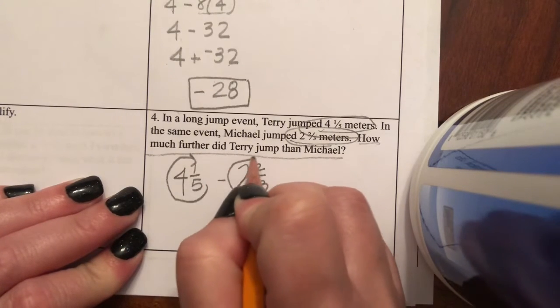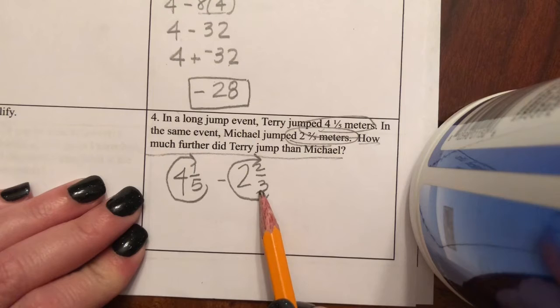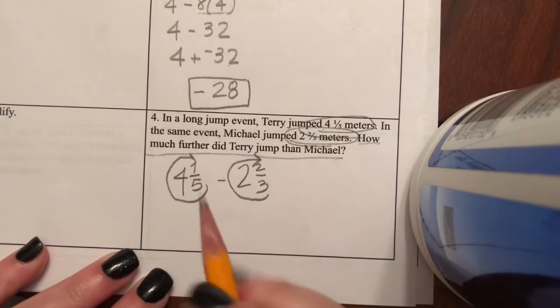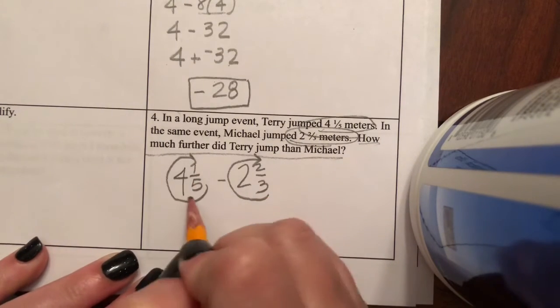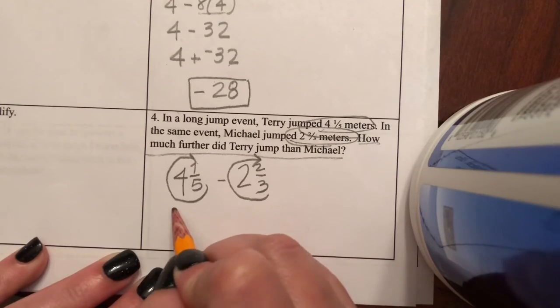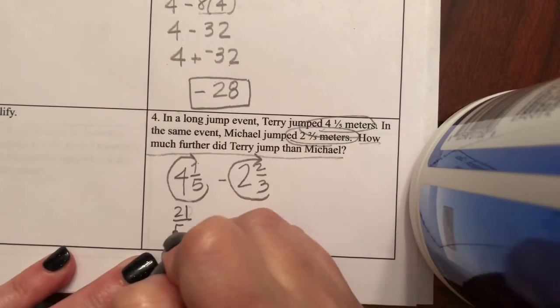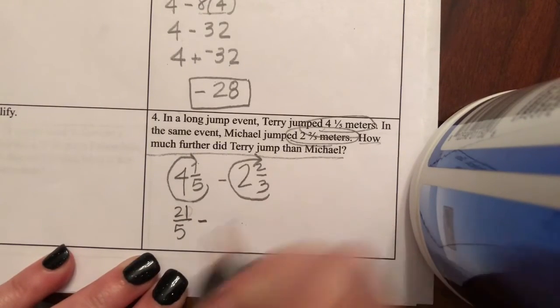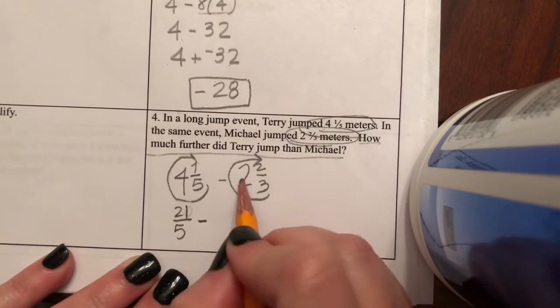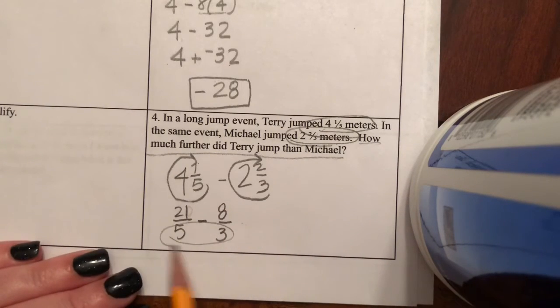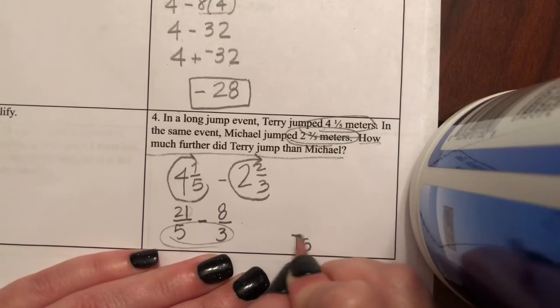Again, you could do decimals, which would be fine, but anytime I see a 3 at the bottom of a fraction, I know that's going to create a non-terminating decimal, a decimal that goes on and on and on forever. So I'm going to just go ahead and make these into improper fractions. 5 times 4 is 20 plus 1 is 21 over 5, minus, and this is going to have 3 times 2 is 6 plus 2 is 8 over 3. Okay, with subtraction, I have to have a common denominator. The common denominator here is going to be 15.